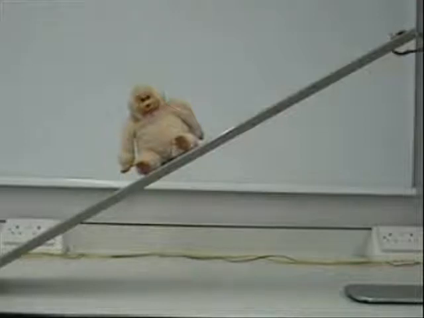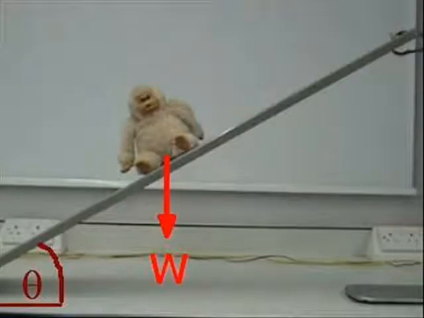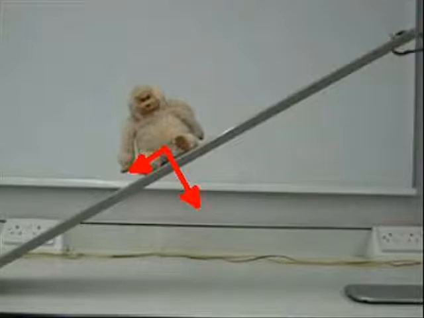When an object sits on an inclined plane, part of its weight tries to make it slide down the plane, and the other part of its weight causes it to press onto the plane. In other words, its weight has two components, one parallel to the plane, making it slide down, and one at right angles to the plane, making it press against the surface.